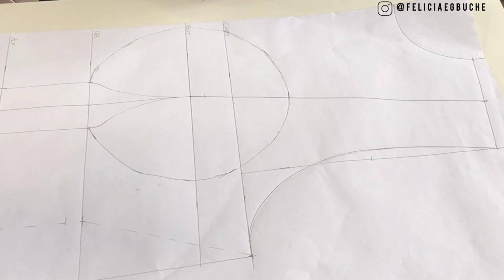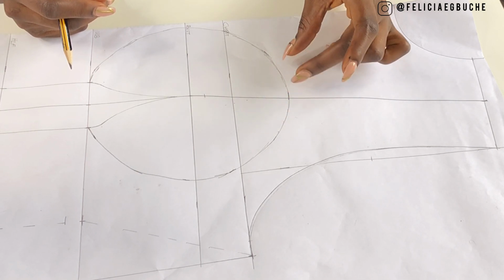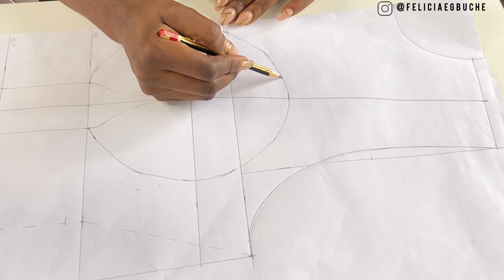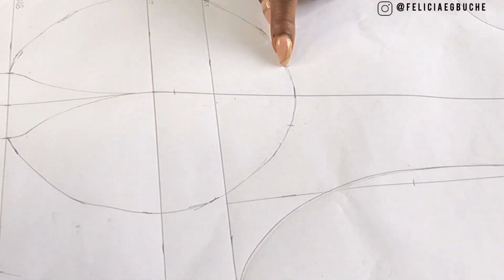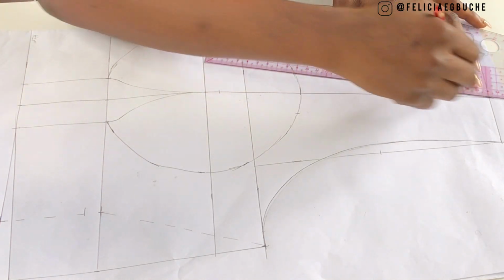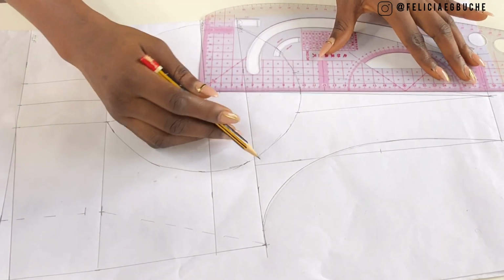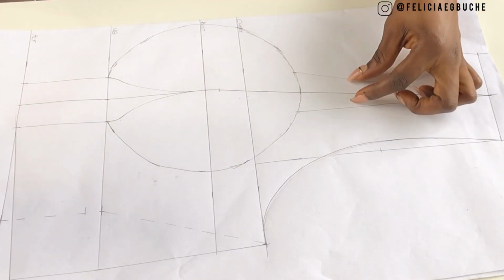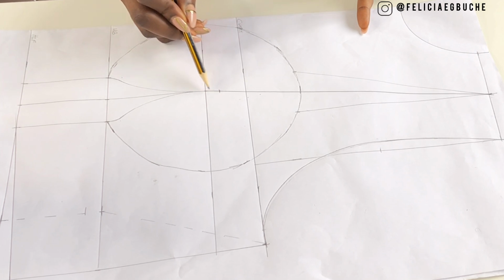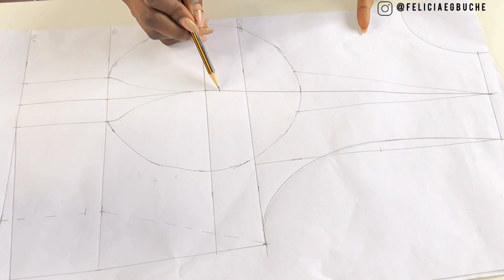Once I've done this, I'm going to take my 2 inch dart on the top of this bust radius at this point here. So I'm going to mark 1 inch here and 1 inch here. I'm going to connect from this point back to the shoulder like this, and from this point back to the shoulder. Once I've done this, I'm going to use my curved ruler to connect back to this point. This 1/2 inch I have come up on this line, I'm going to curve it to come back to this point.